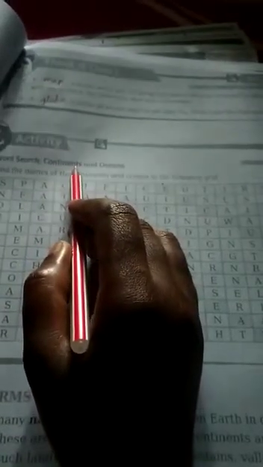And this activity is here. You have to do it by yourself: a word search. It is a very interesting one. You have to find the 7 continents and oceans. You will do this in the book itself.